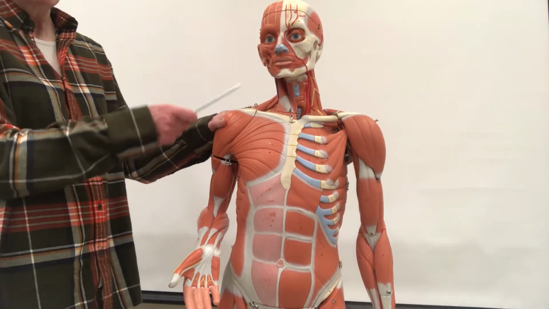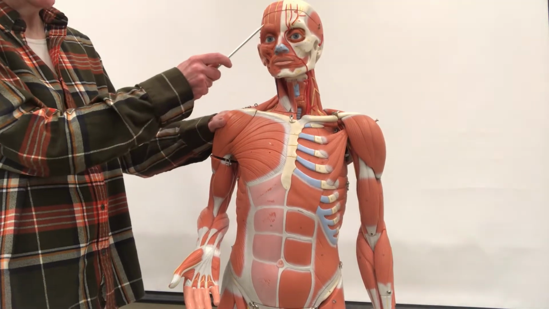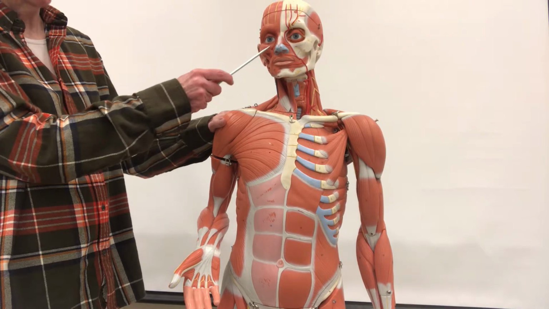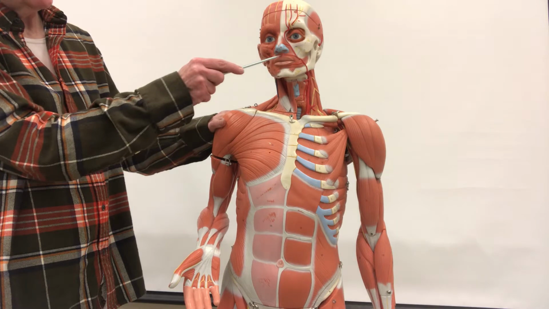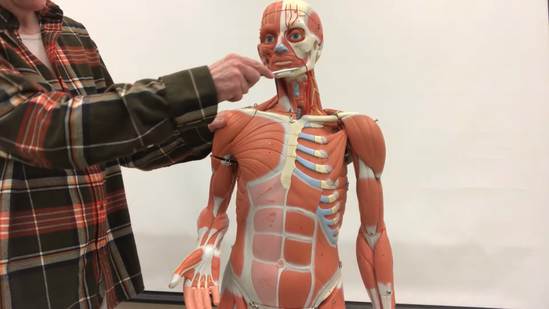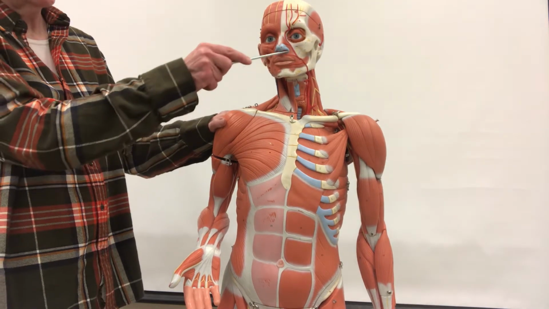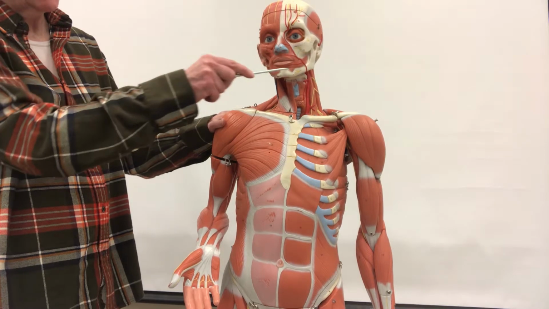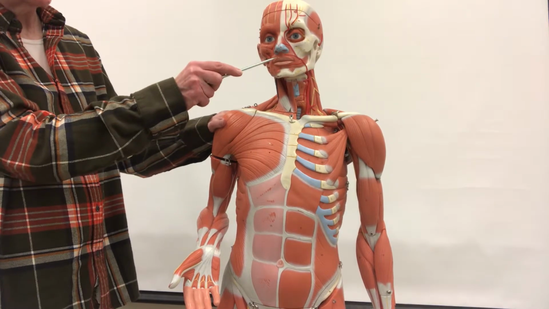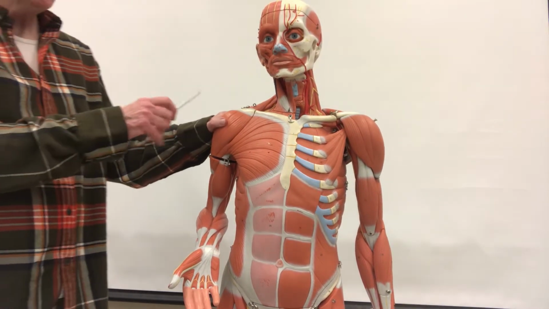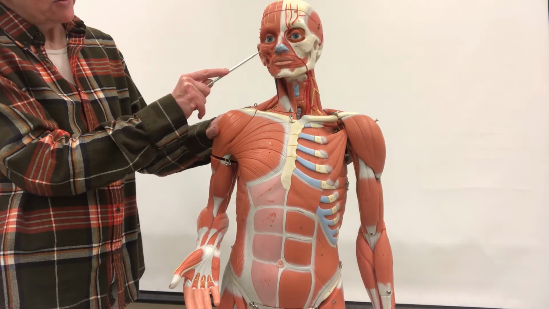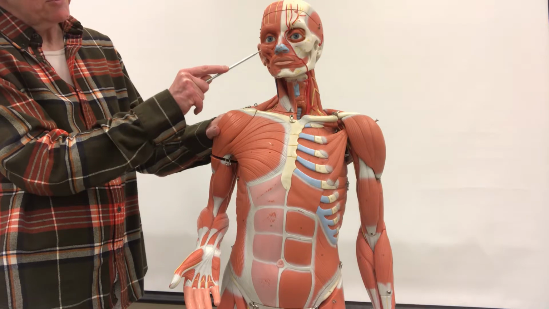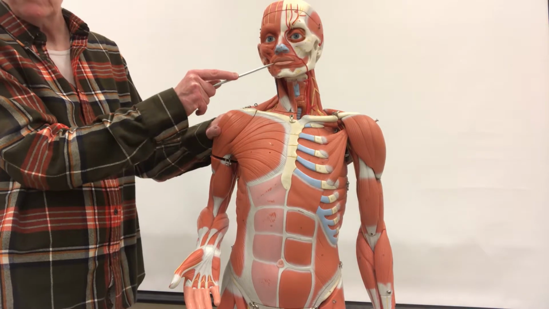The first muscle is the orbicularis oculi. Orbicularis is a round muscle. It goes around the eye. Then we have the orbicularis oris, which is going to go around the oral cavity. So you've got your two orbicularis oris. We also have on the face the zygomaticus major, which is going to run from the zygomatic bone, your cheekbone, down to the corner of your mouth.